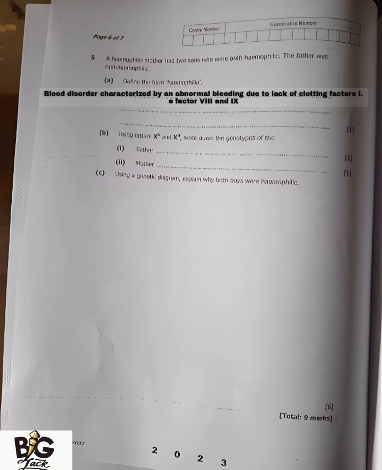Question B is saying using letters X to the power small letter h and X to the power capital letter H, write down the genotypes of the father and the mother.